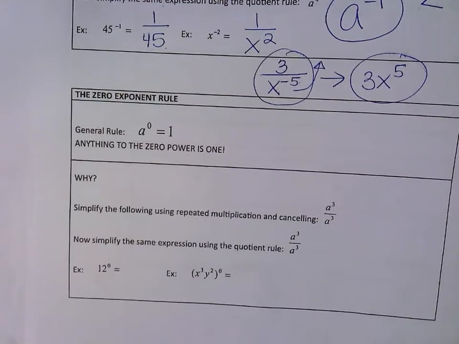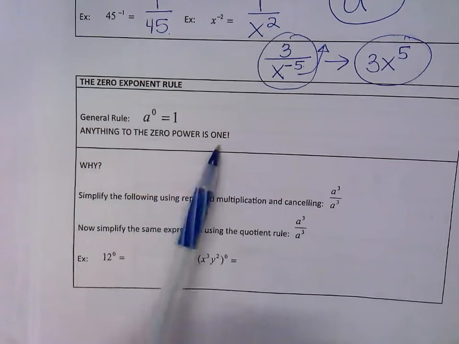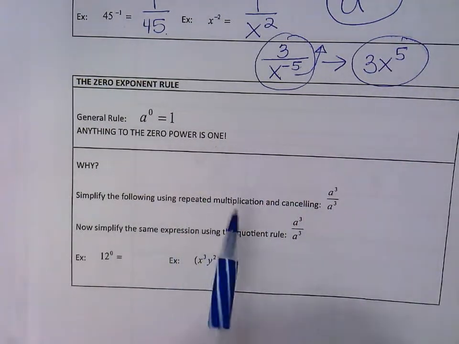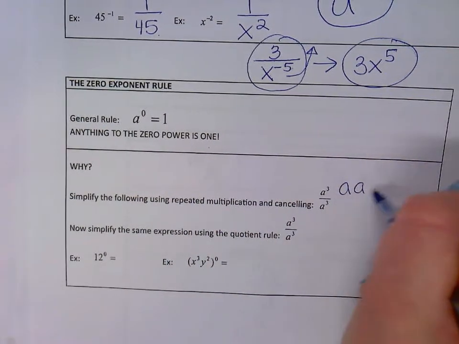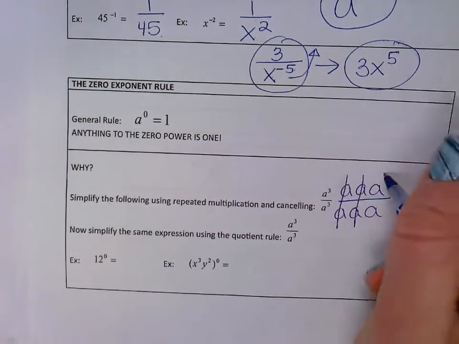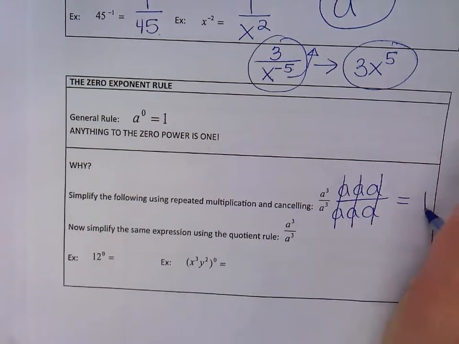And then the last rule, we've already talked about that anything to the 0 power is 1, but why? So let's do the same little proof that we did up top. If we do canceling, a cubed over a cubed, what happens? All 3 of my terms get to cancel, and anything divided by itself is 1, right?